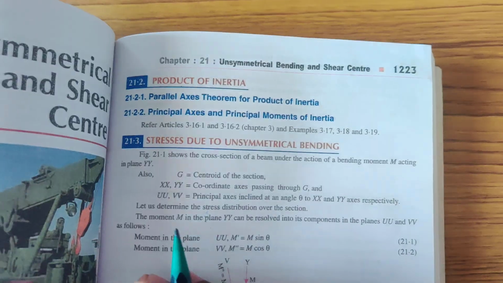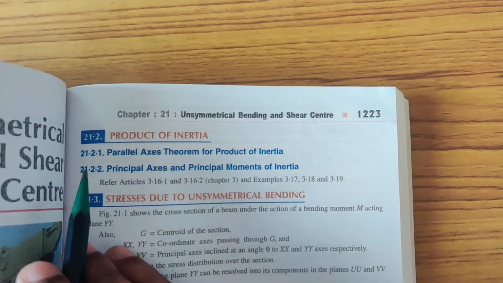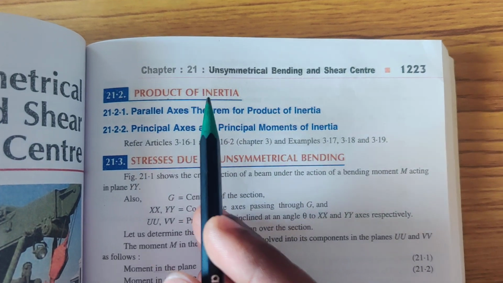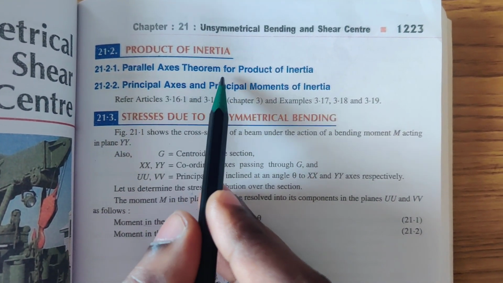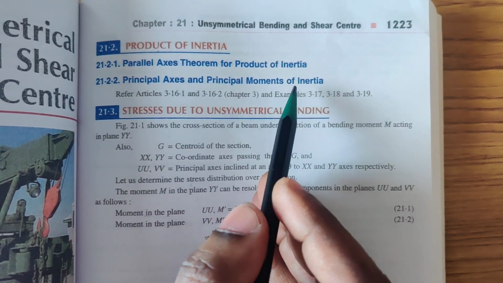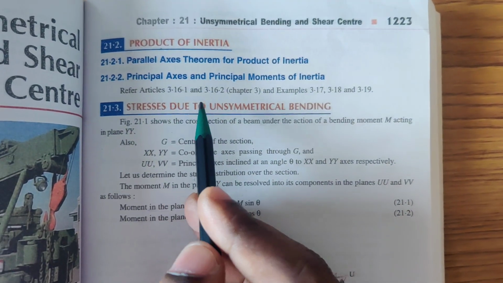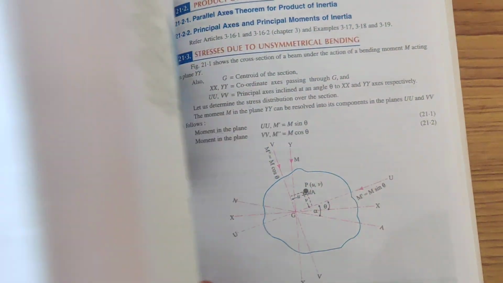After unsymmetrical bending, what are the terms that come under unsymmetrical bending? First one is product of inertia. We will calculate the product of inertia using the parallel axis theorem for product of inertia, and then we will use principal axis and principal moment of inertia and so on. We know what the parallel axis theorem, principal axis and principal moment of inertia are. So I'll tell the formulas.